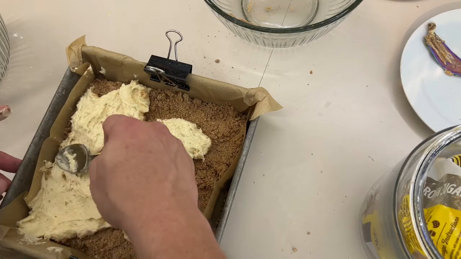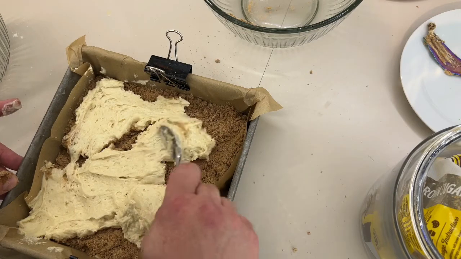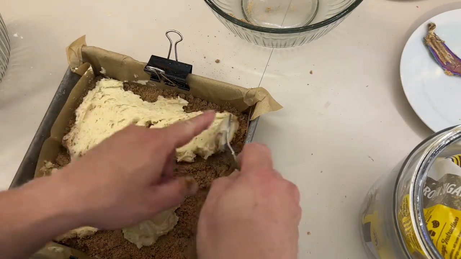I mean, you pick up the filling. It's high. You're basically putting a topping on it that's exactly the same, so it's not that big of a deal.